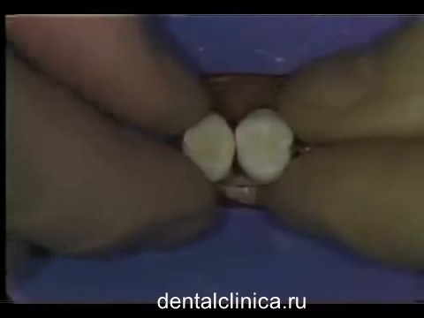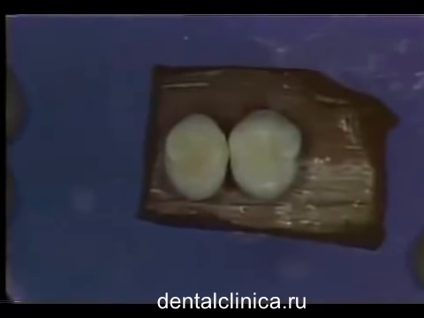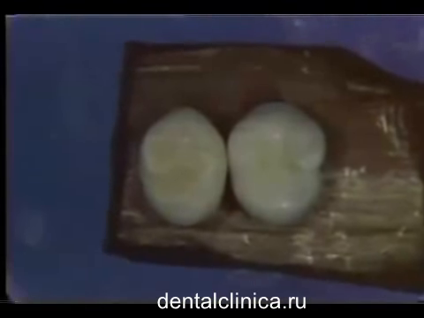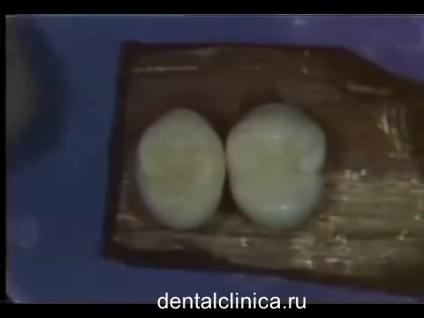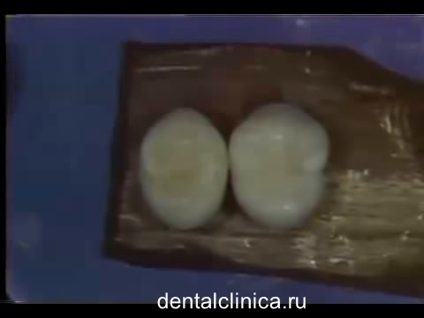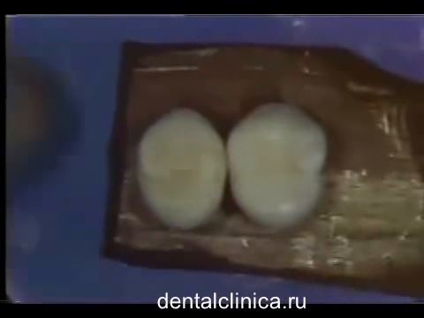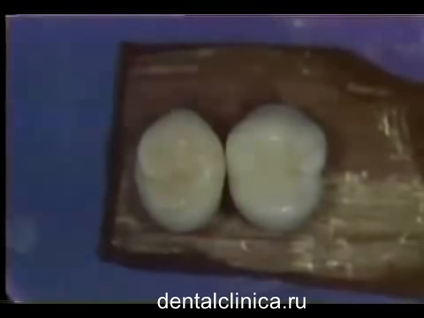But we'll point out the differences mainly in these teeth rather than the number of similarities, because we've got the same surfaces, the same line angles, the point angles, the same cusps, the same marginal ridges, the same anatomy on our occlusal table.